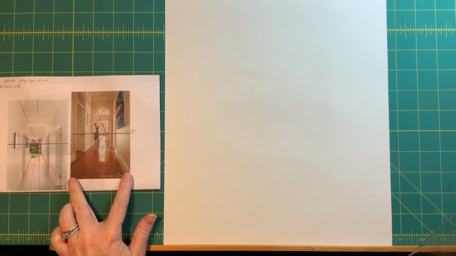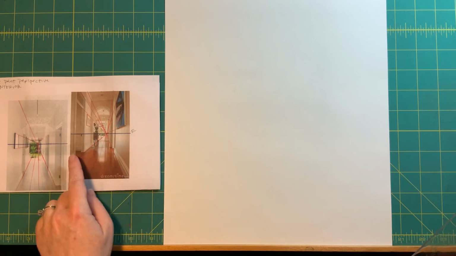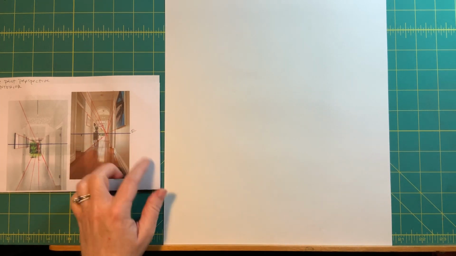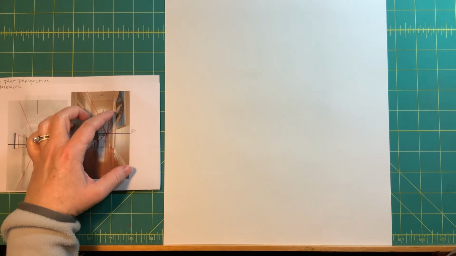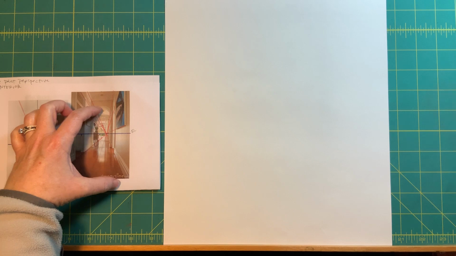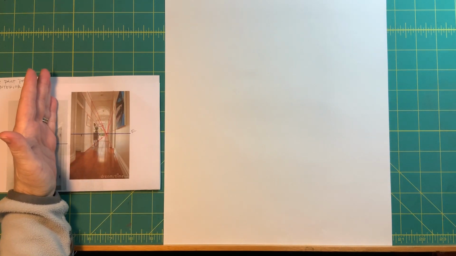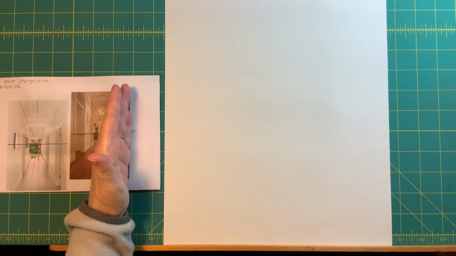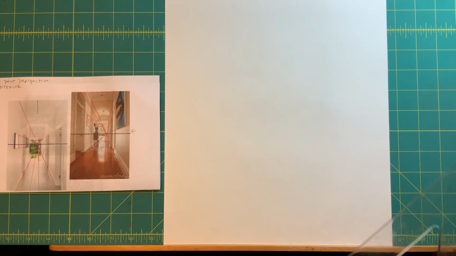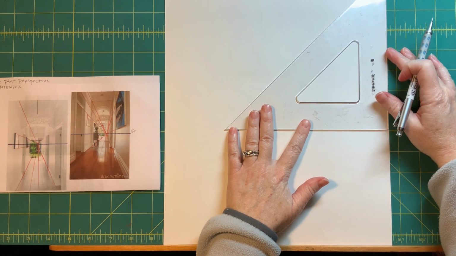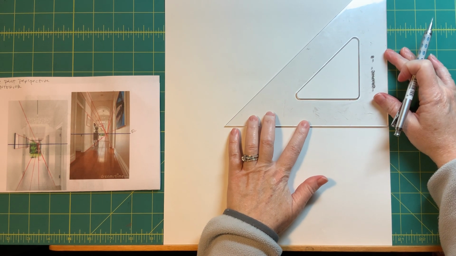The proportions of this are a little bit thinner this way than our paper is. Our paper is a little bit wider than this, but we'll just have our lines go to the edges of our paper, and we'll maybe have a little bit more of this wall that we see over here, maybe a little bit more over here. But let's go ahead and start with our eye level.